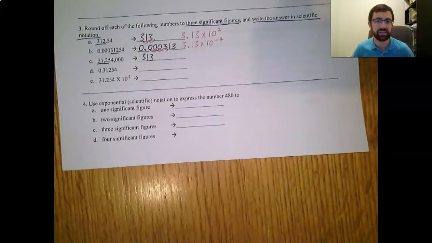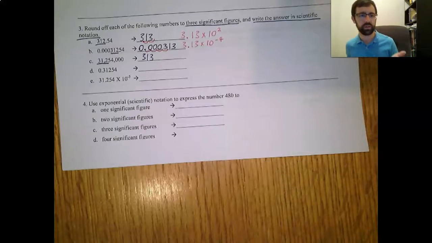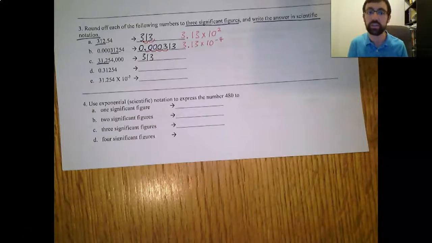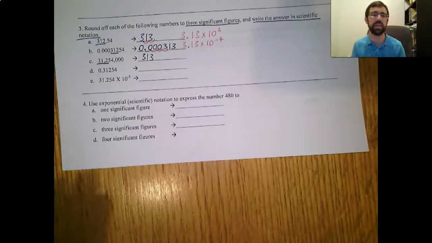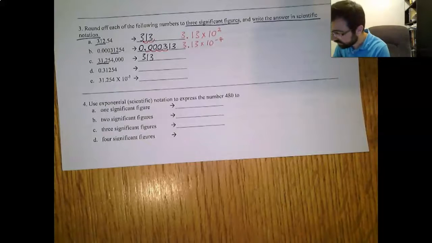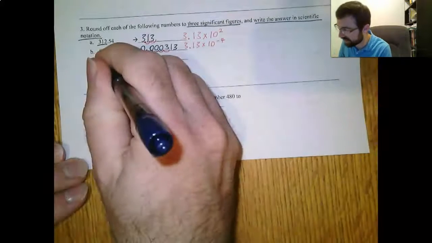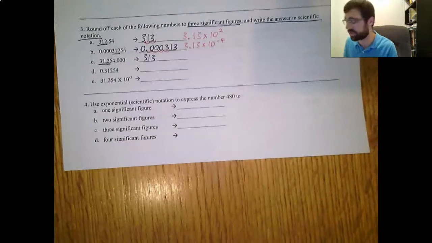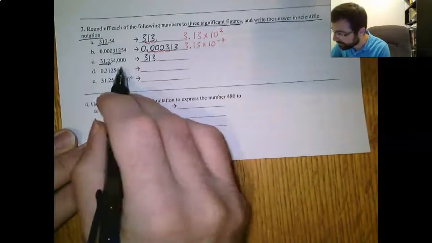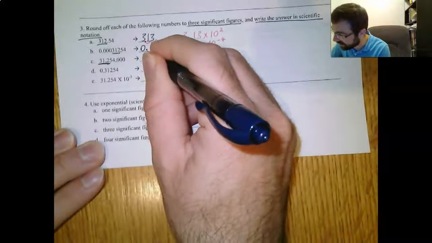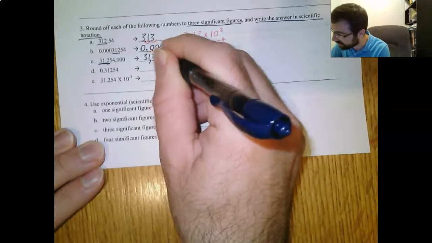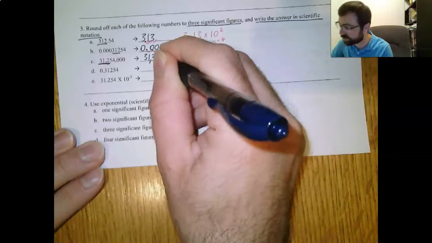31,254,000. Okay, so think about the amount of money that we're dealing with here. If I said, oh, you've got 31,254,000, I tell you what, I'm just going to round that up and give you $313 and change. That's not even close. Okay, so we can't think about it that way. We're going to keep those numbers and we're going to round to this place, but we still need to maintain the approximate place value. So that's 31,300,000.